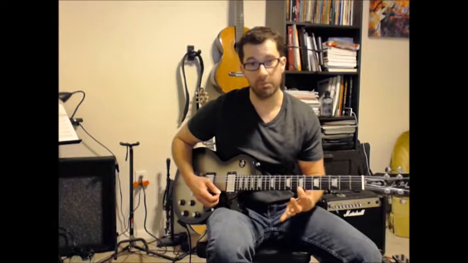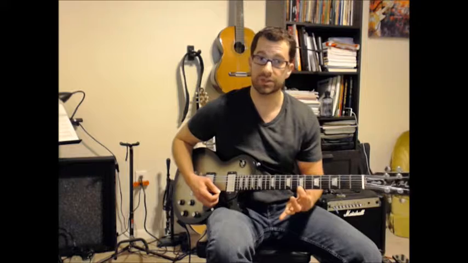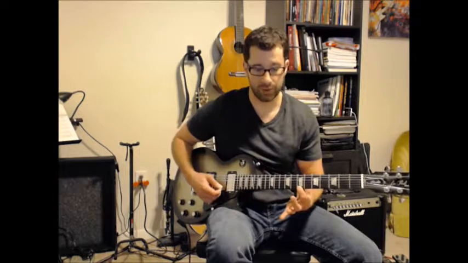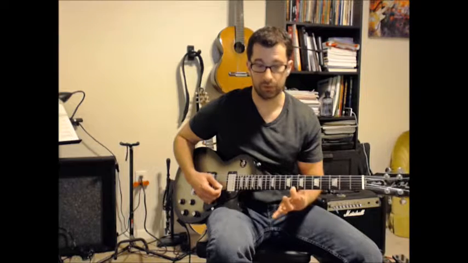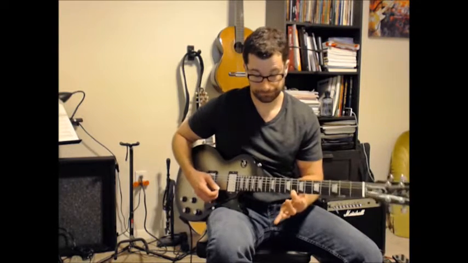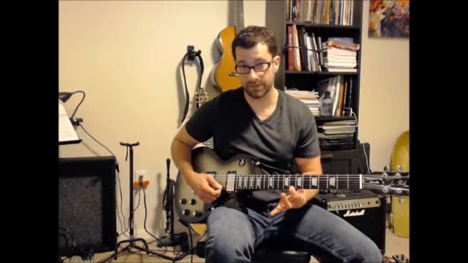Now we're at B. B to C is the same relationship as E to F. They're a half step apart, no sharp or flat in between them. So we go from B to C, fret 7 to fret 8. Then we're back to whole steps. C to D.